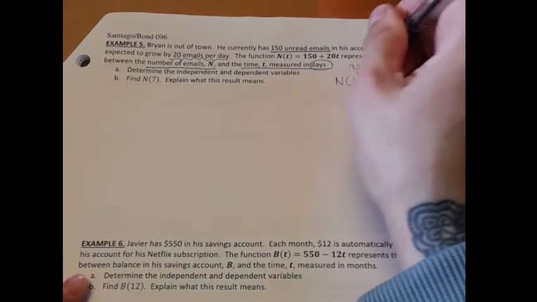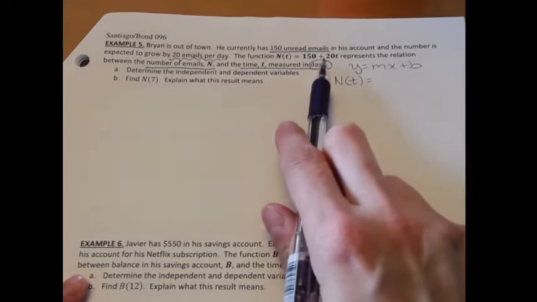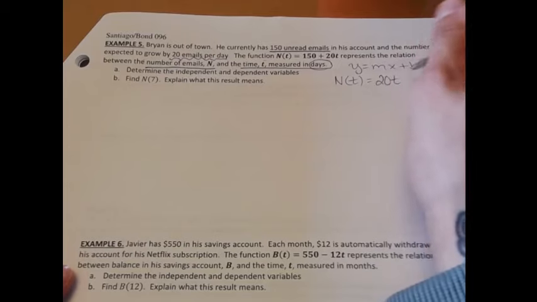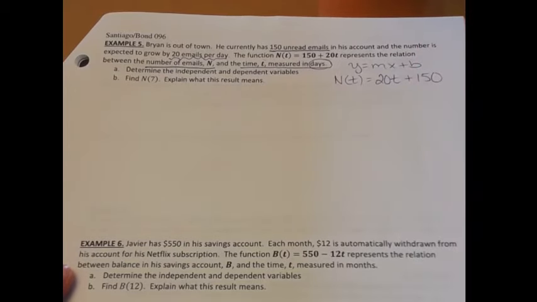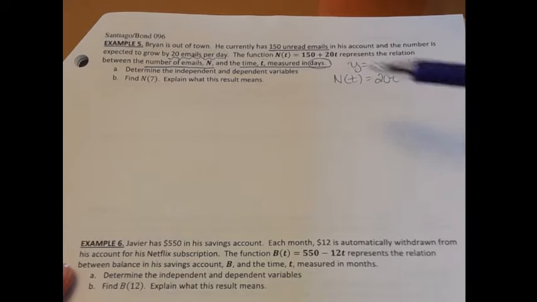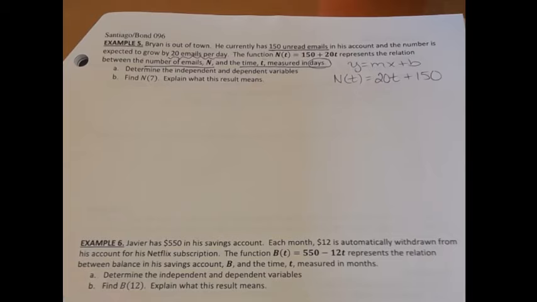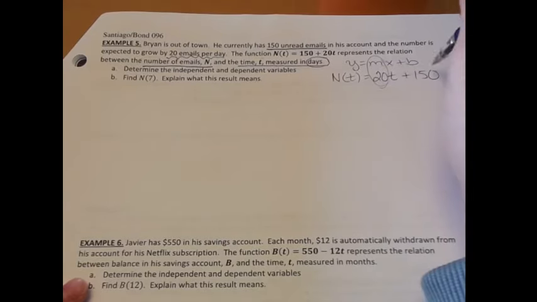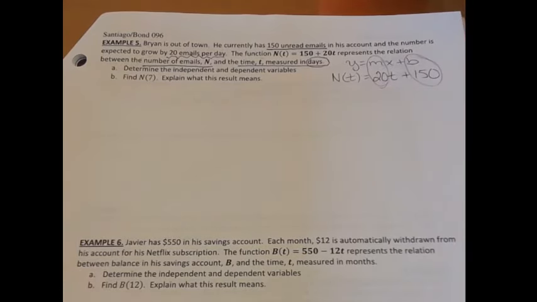So we have n of t. Now notice I have 150 plus 20t. If I rewrote this in descending order, I would hope you'd all agree with me that this is 20t plus 150. So these two functions say exactly the same. 150 plus 20t. I've written it directly underneath our slope-intercept form so that you can see the connection. You can see that m is 20. You can see that b is 150. So what that implies is that my slope is 20 and my y-intercept is 150, or (0, 150). So these are some things to think about.